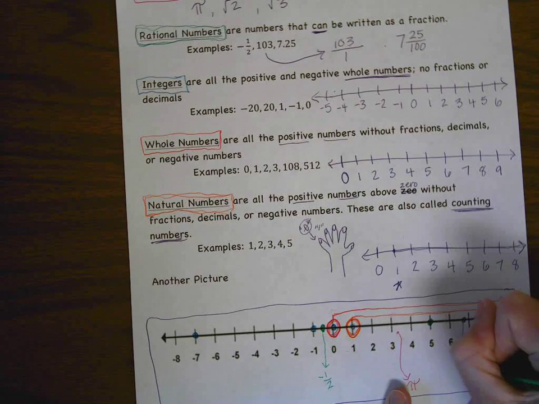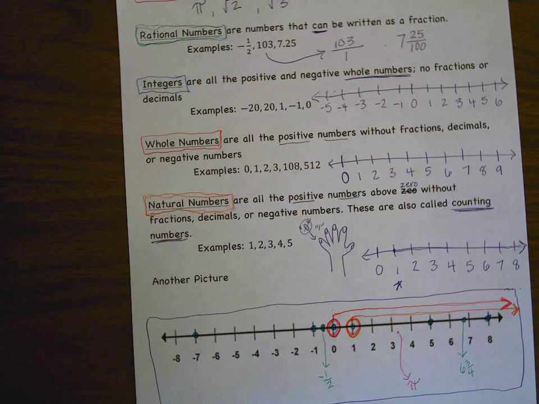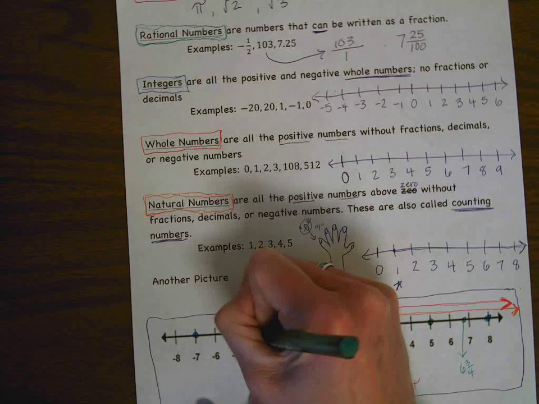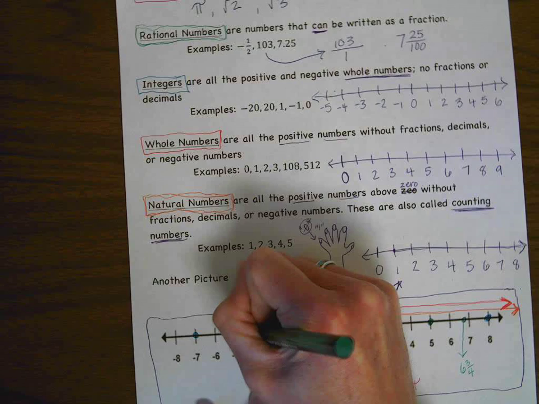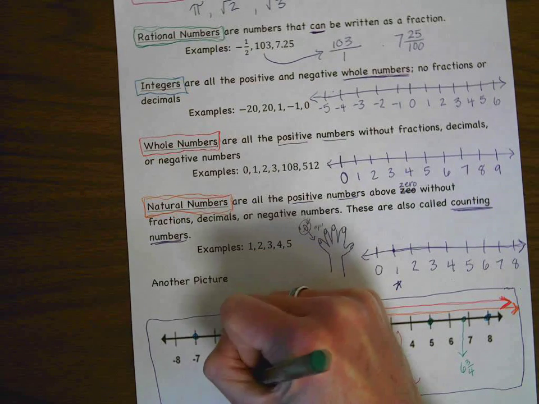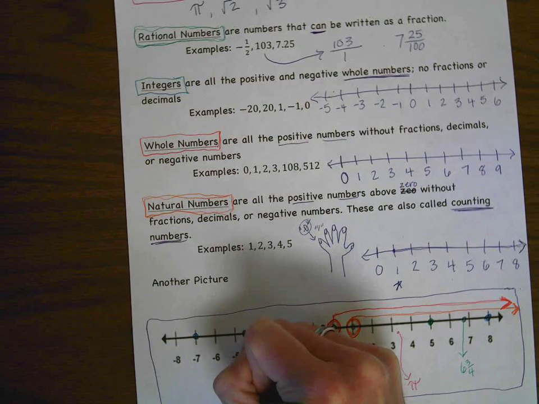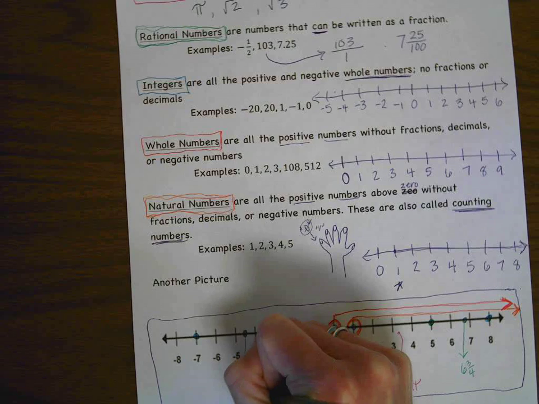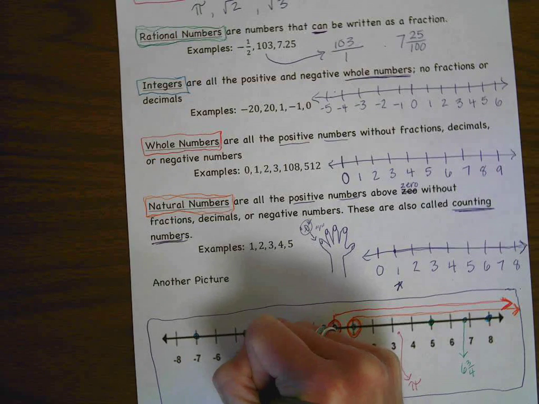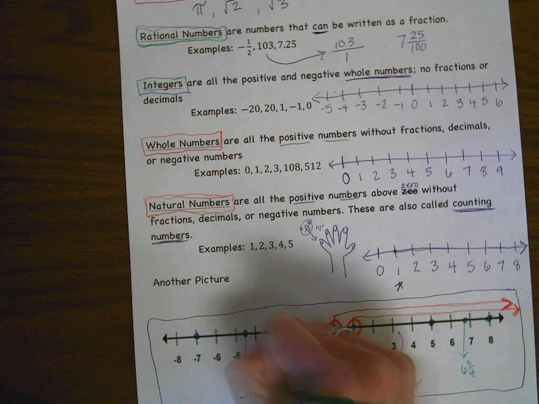6 3/4. Okay, 6 3/4 is a rational number. Okay, so as you can tell, rational number. Oh, let's do negative 4 1/2, but let's write it as a decimal. So this is negative 4 1/2, and so that would look like negative 4.5.